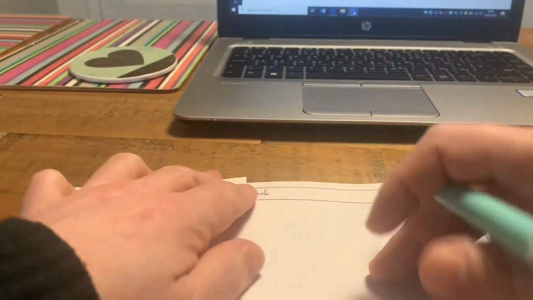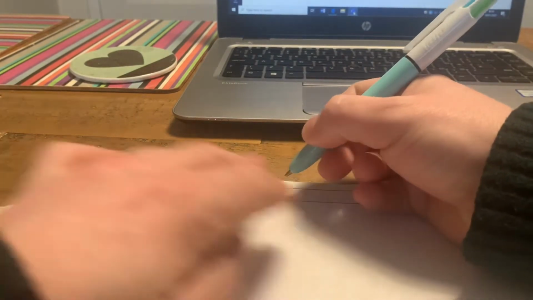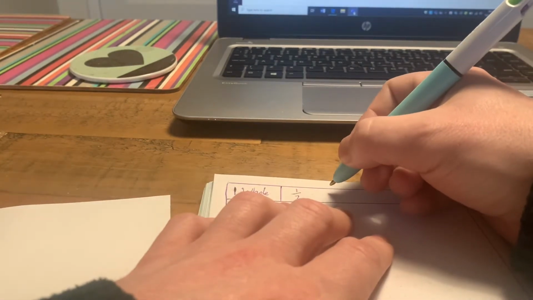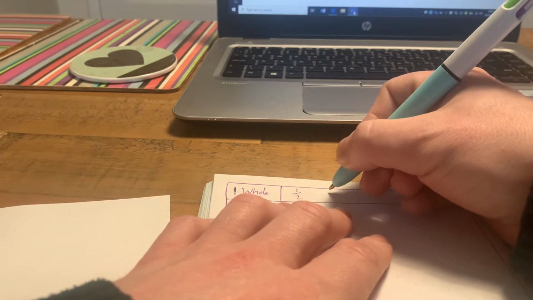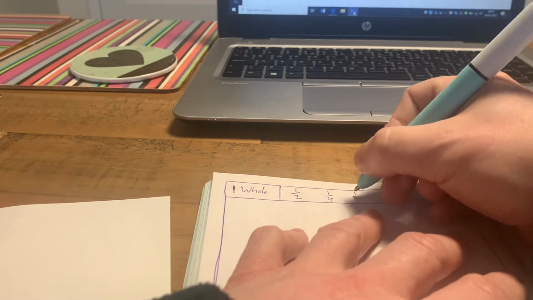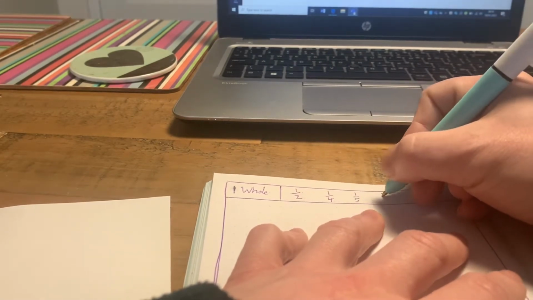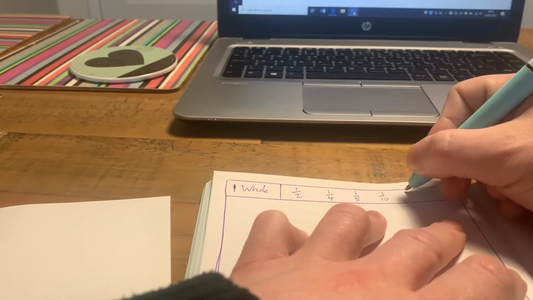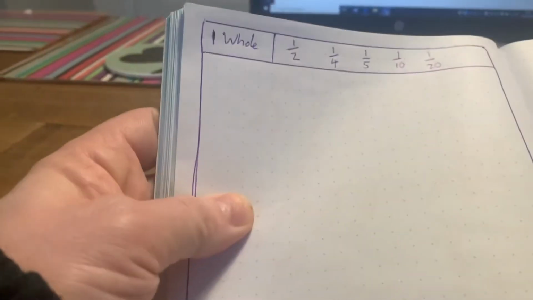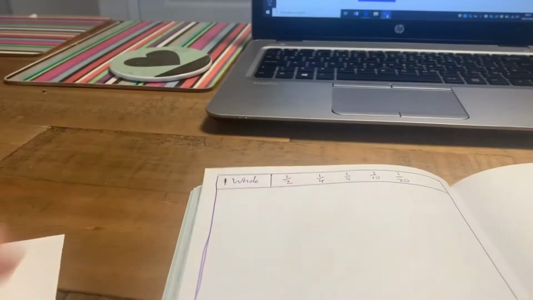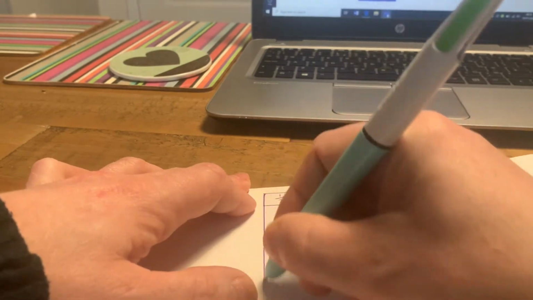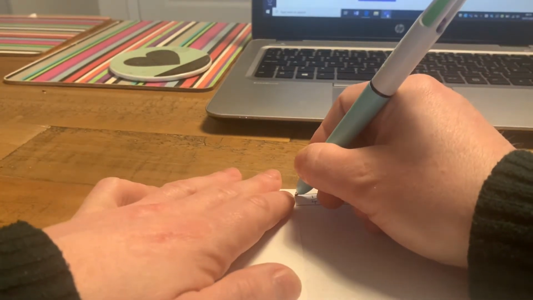And then we're looking at what is 1/2 of that measure. We'll look at some other common fractions. We'll look at 1/4 of that fraction. And I think it's important to include 1/5 and 1/10, and then perhaps even 1/20. It's up to you how many fractions you want to look at, but certainly those will be some of the more common fractions. So with that in mind, I'm going to create my table.